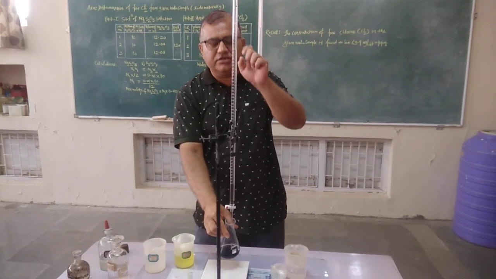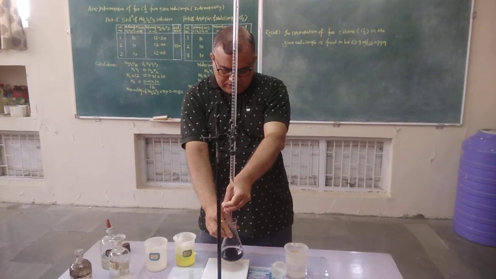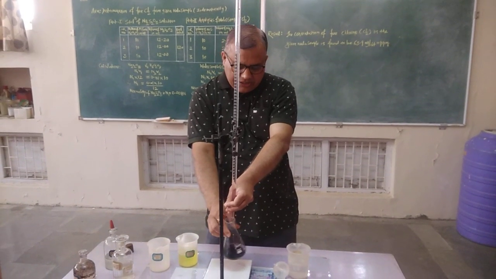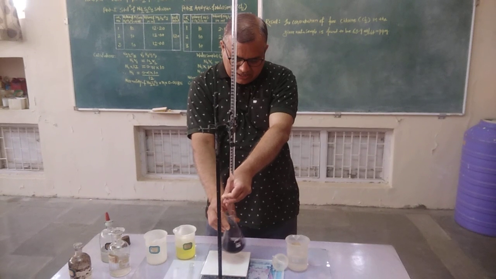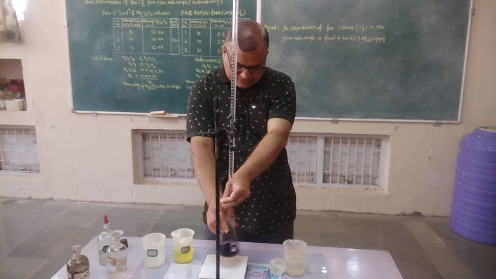So continue the titration from the same point now, and continue it till you get a colorless solution in the conical flask.